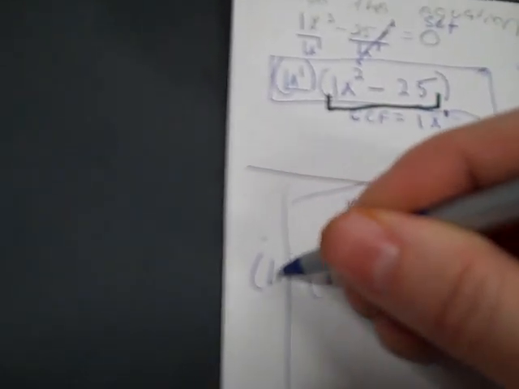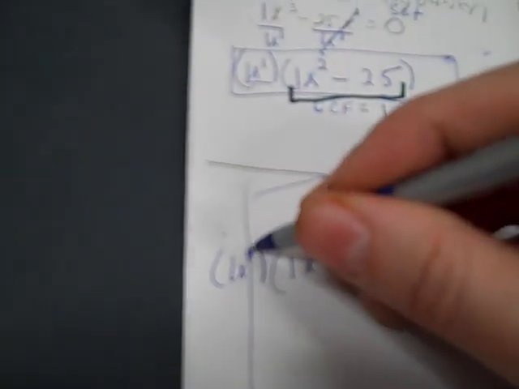Now we need to bring this 1x to the first power down here, okay? And I get rid of my first power. But now I have 3 factors because all this equals 0. So I have F1, F2, and F3. So 1x could equal 0, 1x plus 5 could equal 0, or 1x minus 5 could equal 0.